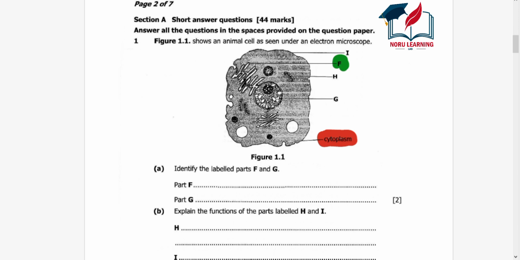These are called smooth endoplasmic reticulum, or smooth ER, and these with ribosomes are called rough endoplasmic reticulum. So our F will be rough ER. I'll just leave it like that, rough ER.